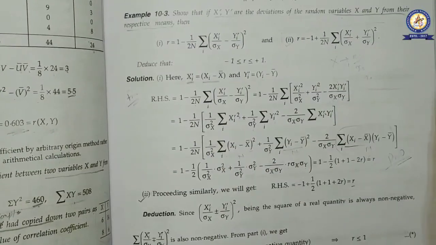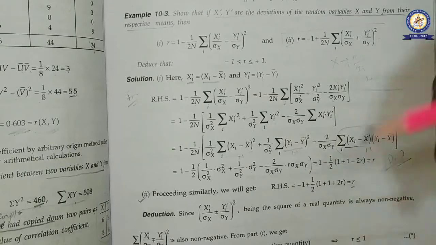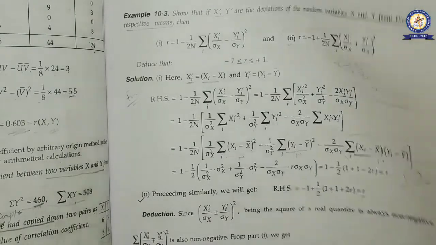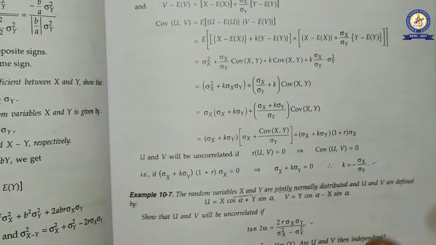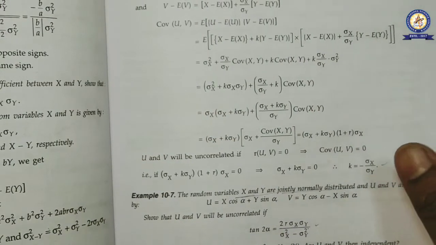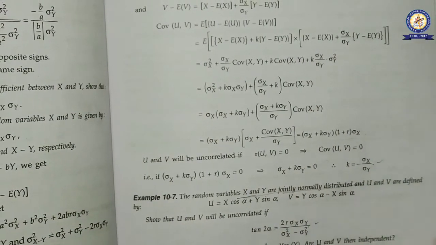Okay, so in today's class we are going to discuss another two to three numericals on correlation coefficient, Karl Pearson correlation coefficient. Okay, so let's start.